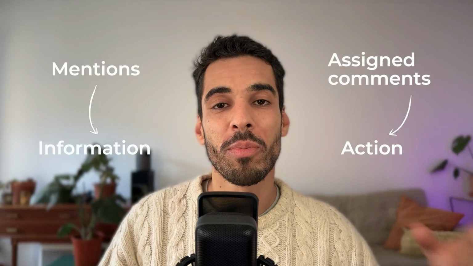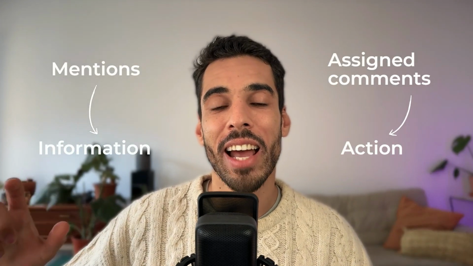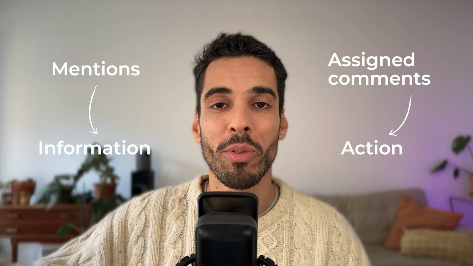Because if you close the task and the comment is still open, ClickUp will warn you and let you know that the person hasn't completed that commented assignment. To summarize, mentions are more for an FYI, and assigned comments are more for when you have to do this thing. Now, all those comments you leave to someone will appear in the person's ClickUp inbox.